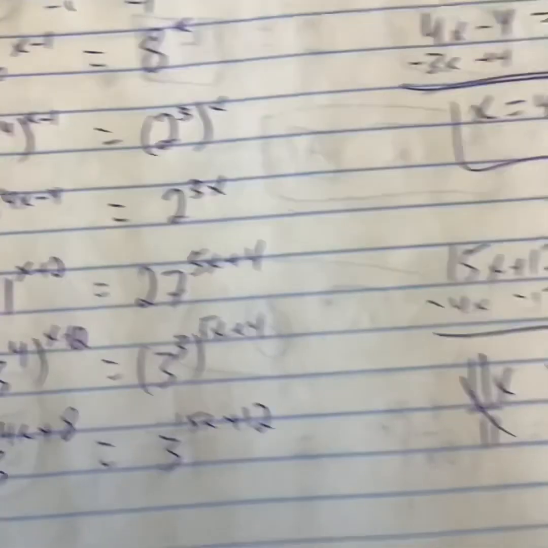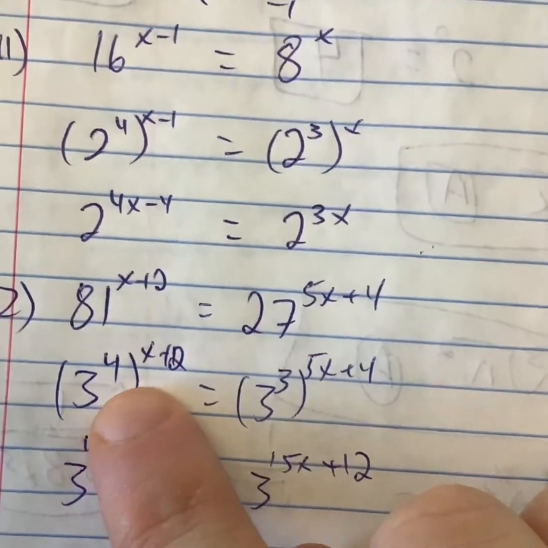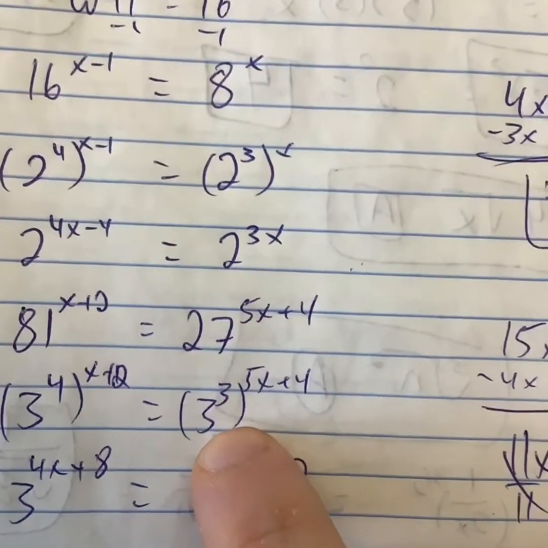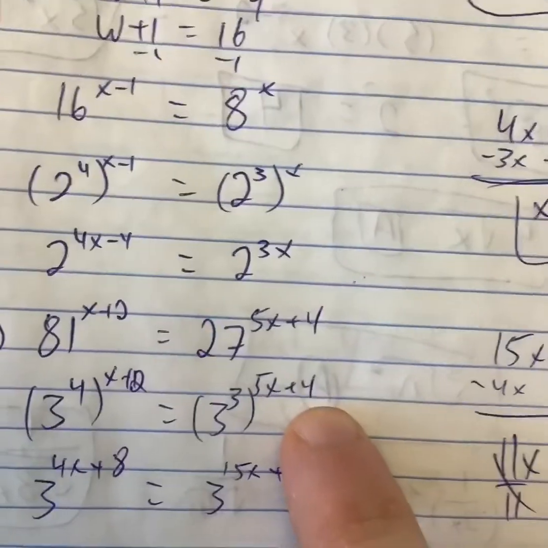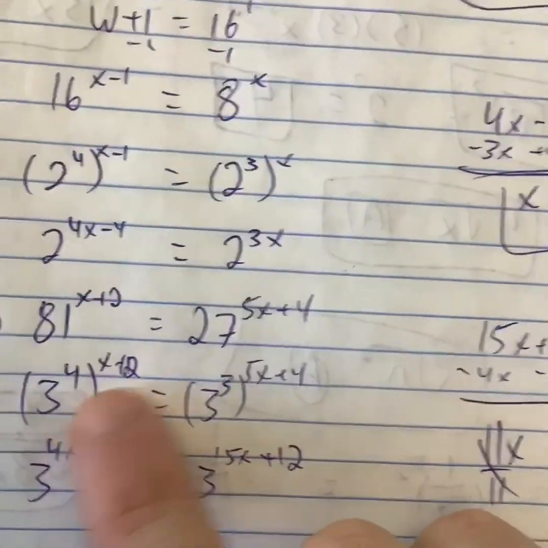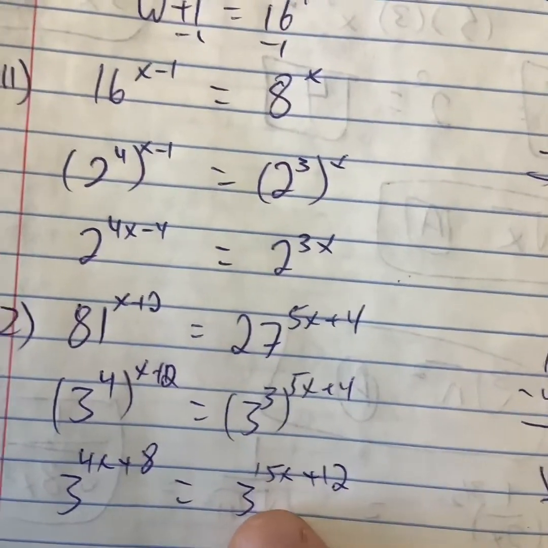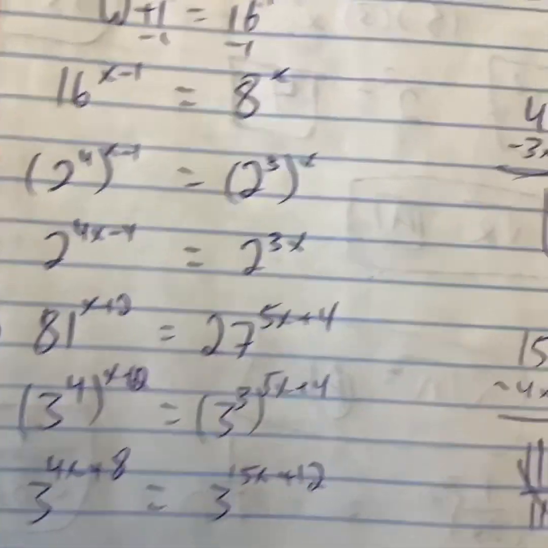So we rewrite the number 81 as 3 to the 4th power. That's still being raised to the x plus 2 power. 27 becomes 3 cubed, and that's still being raised to the 5x plus 4 power. Multiply those exponents, remembering to distribute. 3 to the 4x plus 8 equals 3 to the 15x plus 12.